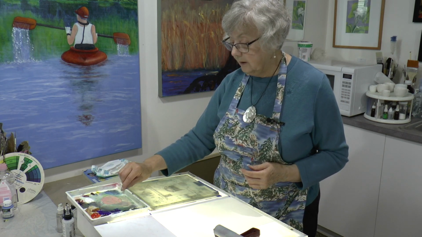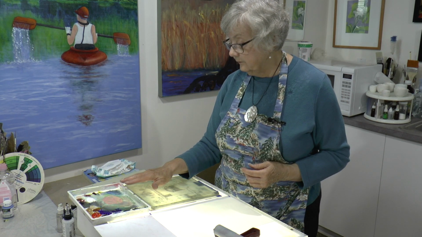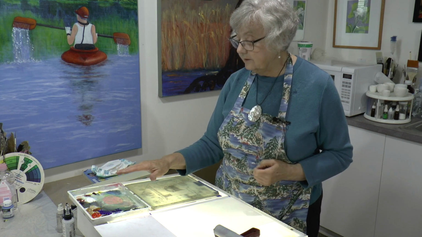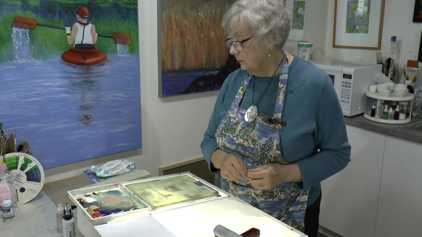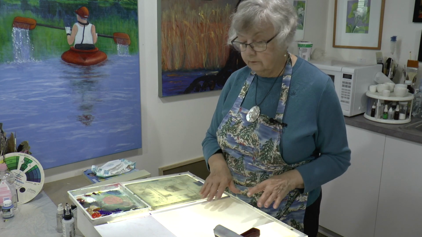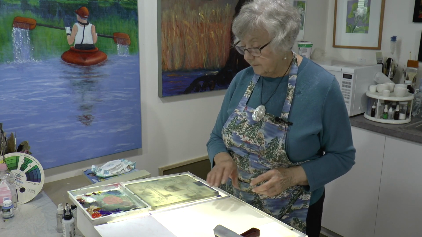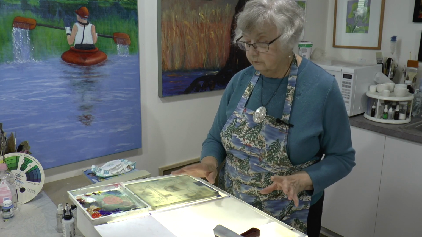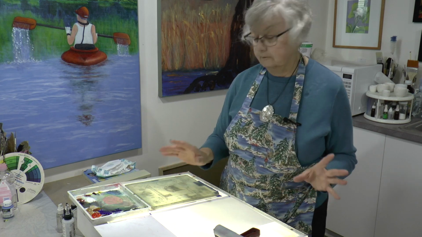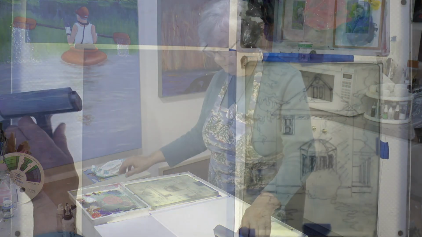I've mixed up some of the alizarin crimson with white, added a bit of orange and a bit of Hansa yellow medium, and that will be our base color. So I'm going to roll it, apply it, and then we'll start working on the details. Okay, so let's go.